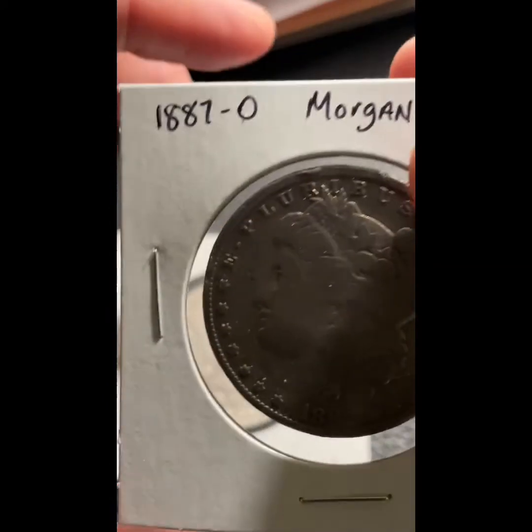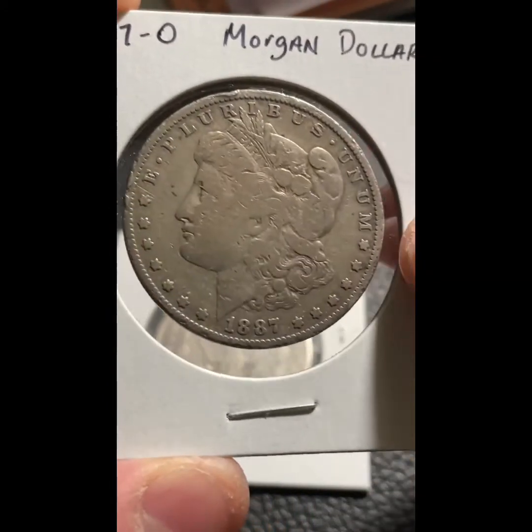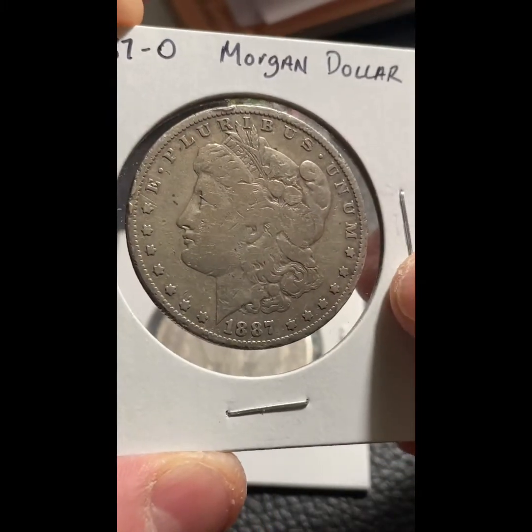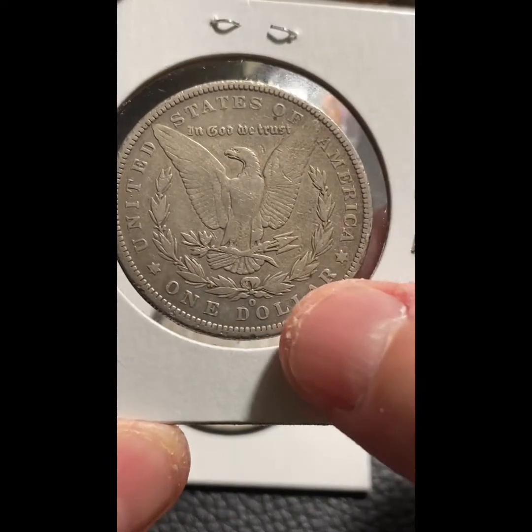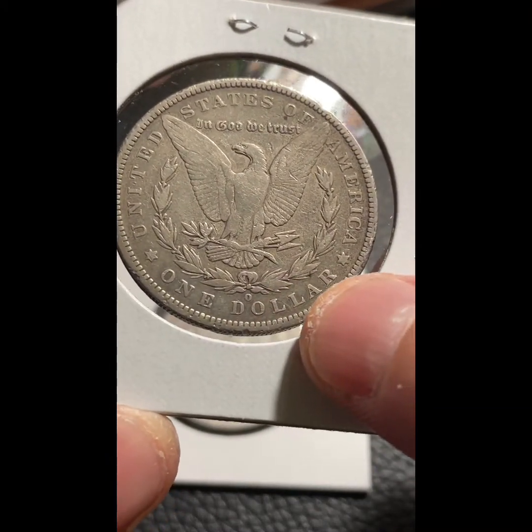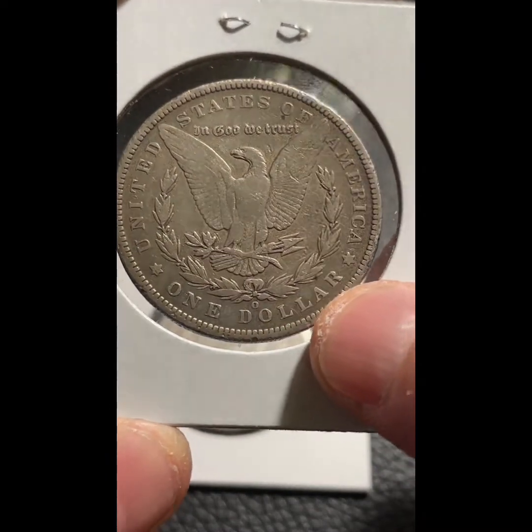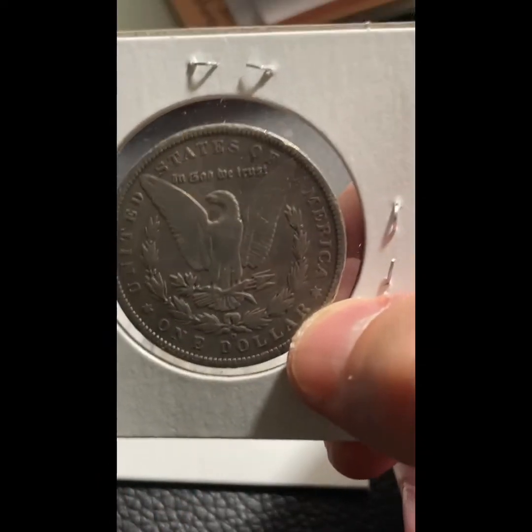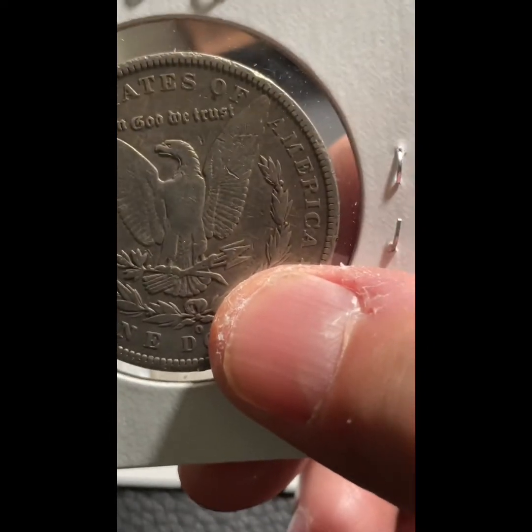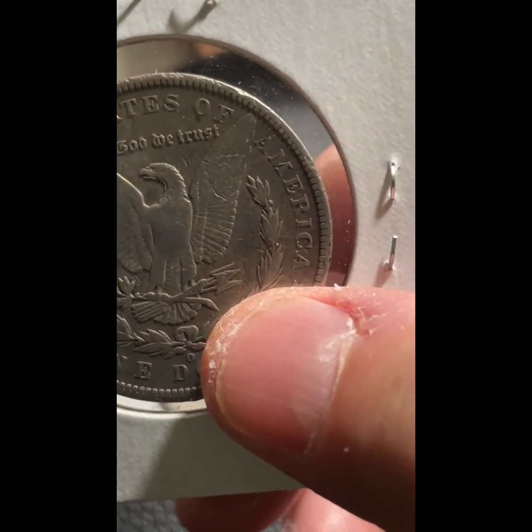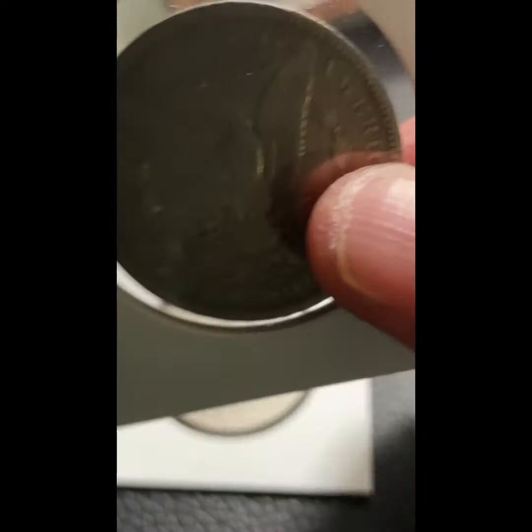All right, and here is a 1887 O, which stands for New Orleans, Morgan dollar. And there's the mint mark right above the word dollar, in between the D and the O. There were also others that were minted in Carson City, where they would have a CC listed there, and also Denver and San Francisco.